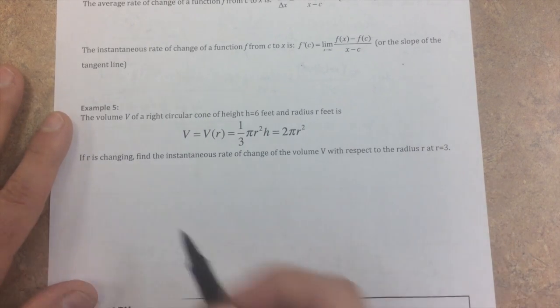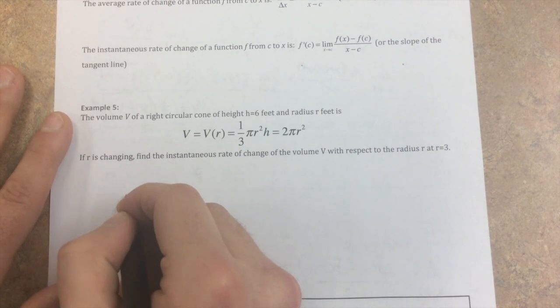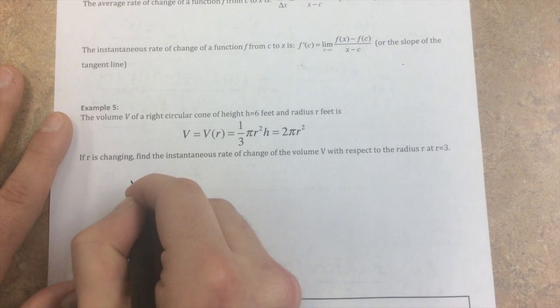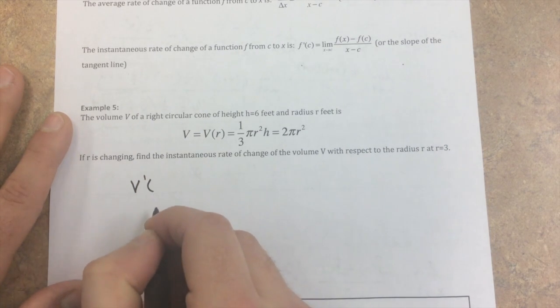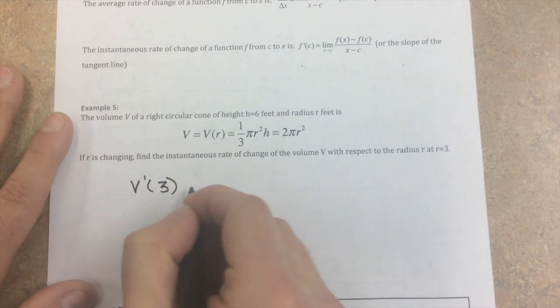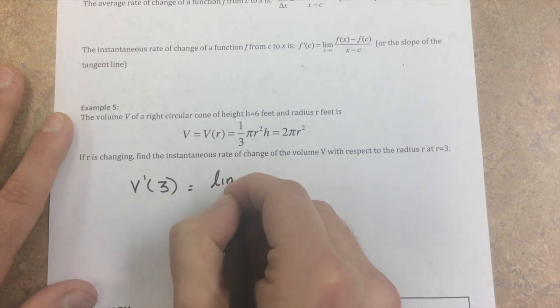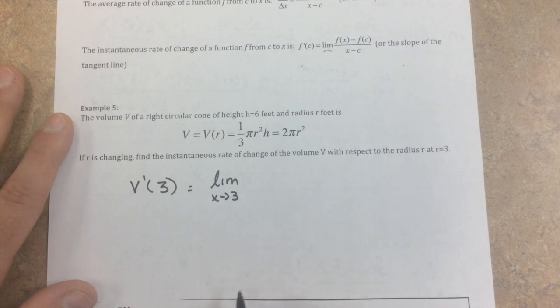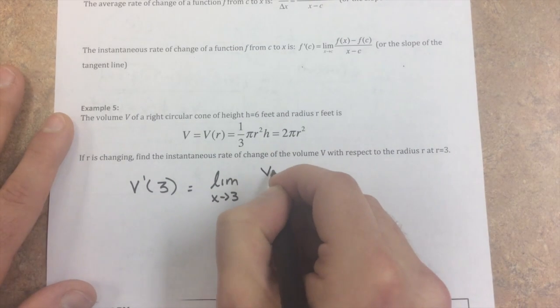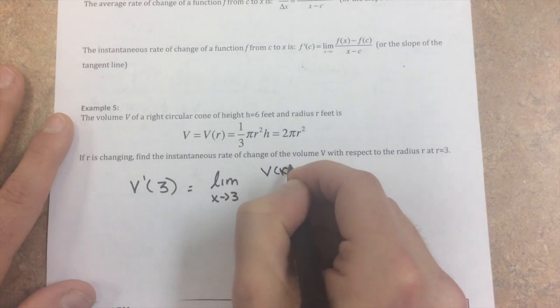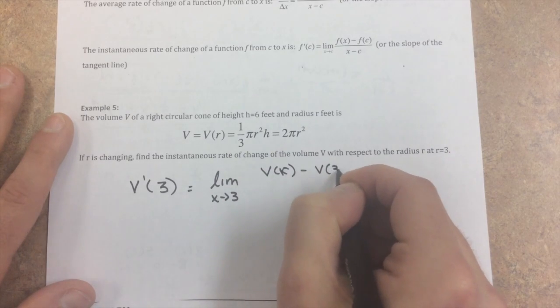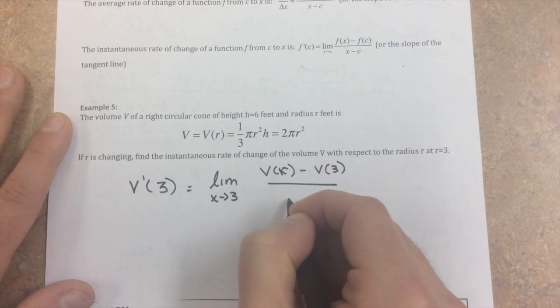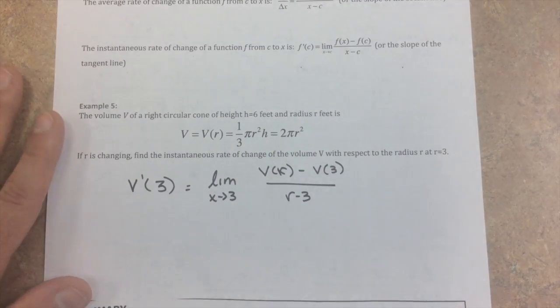That's a lot of words. All that's saying is, I want to know what is v prime of 3, or what is the limit as r approaches 3 of v of r minus v of 3 all over r minus 3.